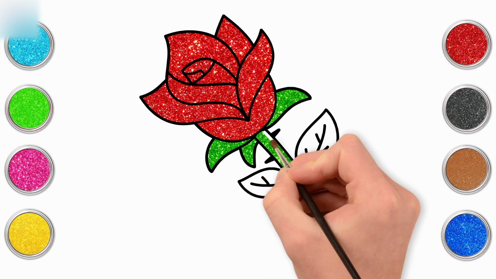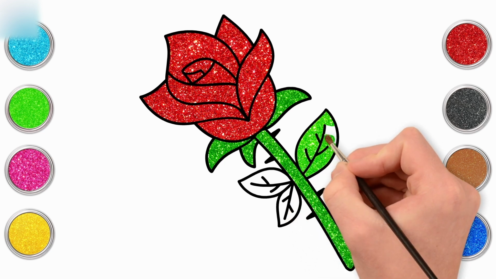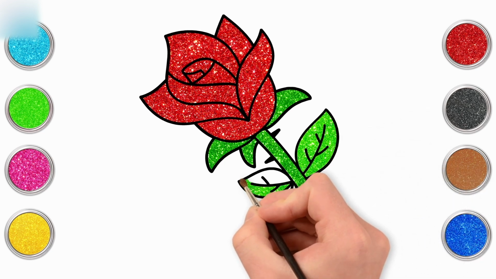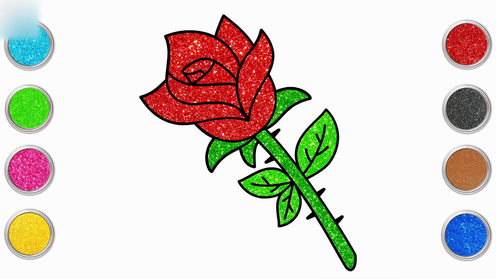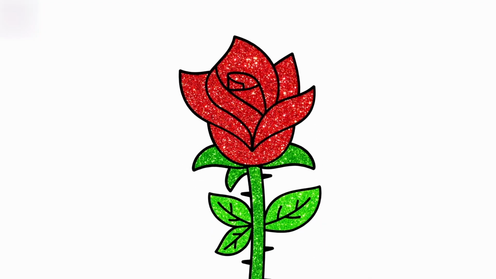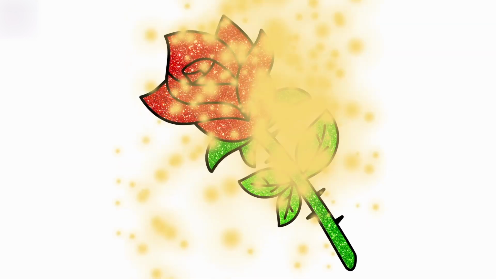And if you like, you can draw your favourite flower. You can find a picture on the computer or in a book and perhaps try to copy the shape. And a rose is so easy to make. And there you have it, a gorgeous red rose. You did it perfectly. Well done.